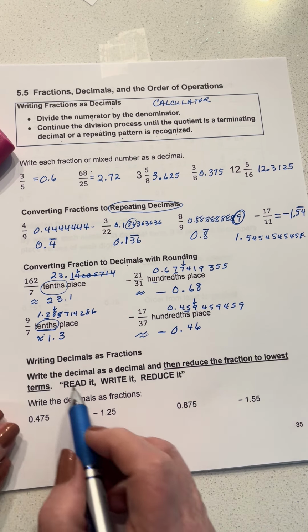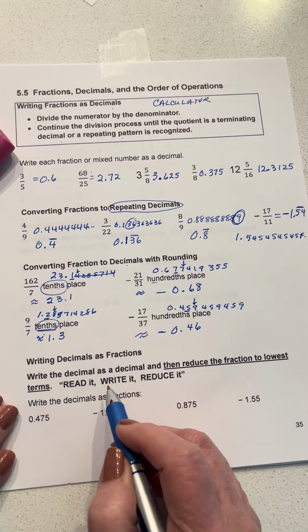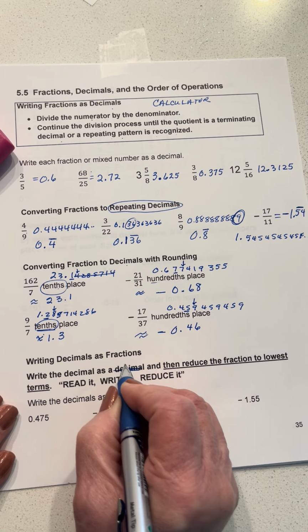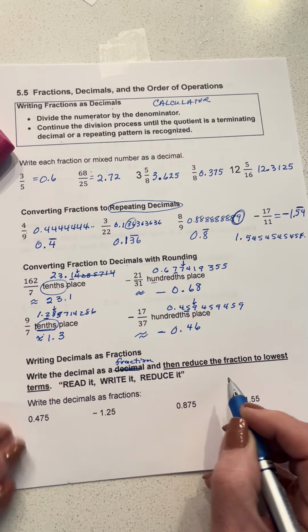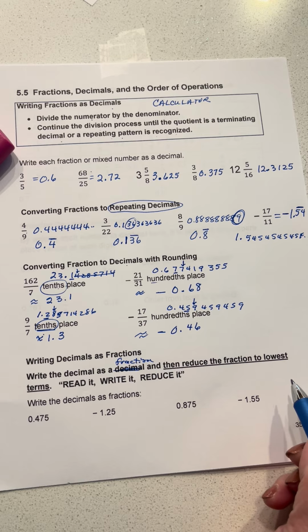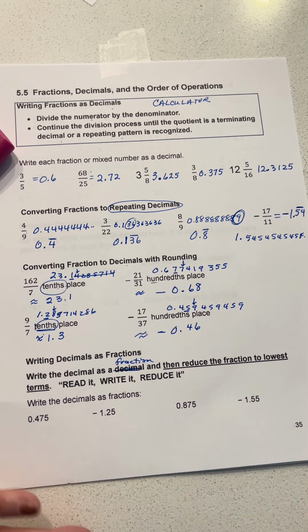Writing decimals as fractions. Write the decimal as a fraction, and then reduce the fraction to lowest terms. So we're just simply going to read it, write it, reduce it, and we've talked about this before.